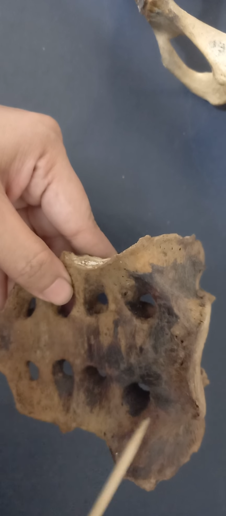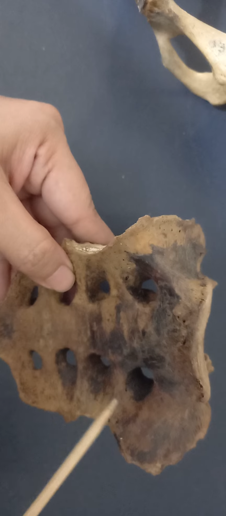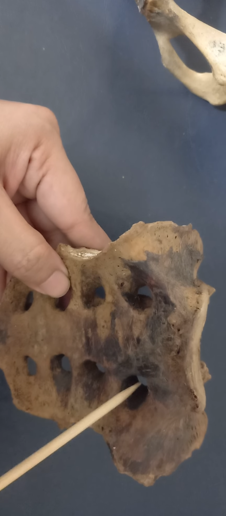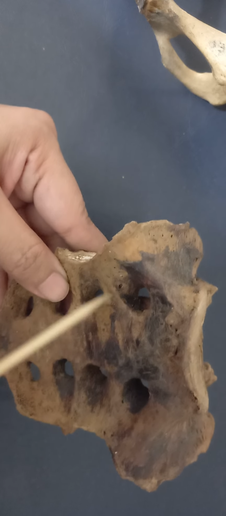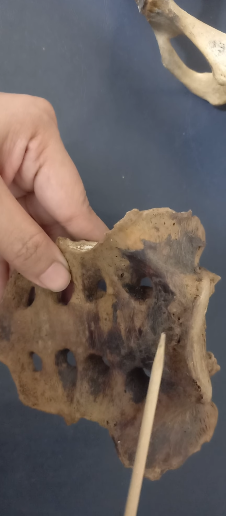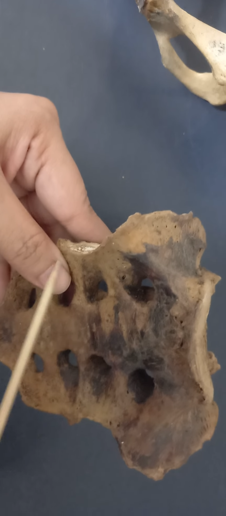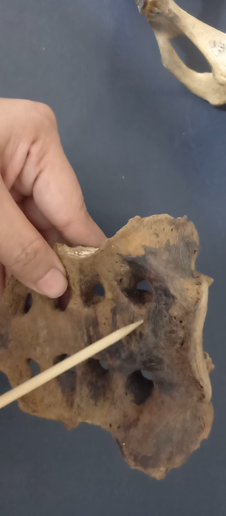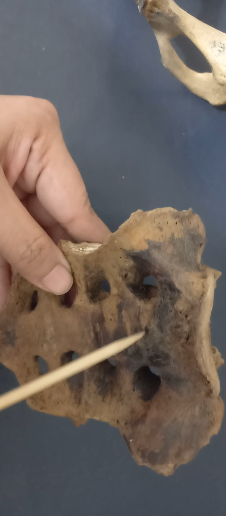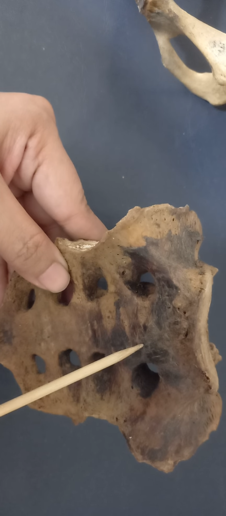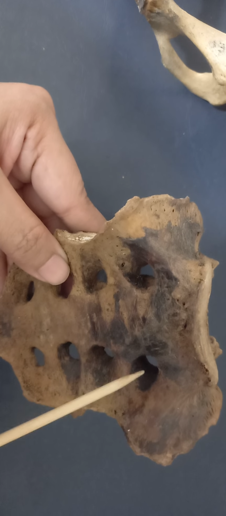Now this one is the pelvic surface. The pelvic surface is smooth and concave, and it has 4 pelvic sacral foramina. Now these four pelvic sacral foramina on each side divide this surface into this median area and this lateral mass. Now on the median area, here you can see these are the 4 transverse ridges, and these transverse ridges show the line of fusion of bodies of the sacral vertebrae, the sacral body.